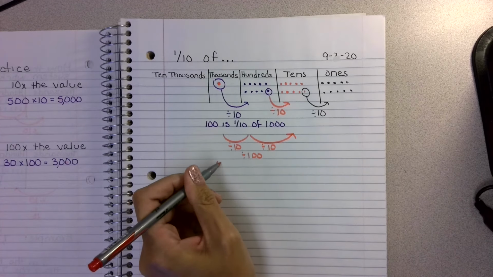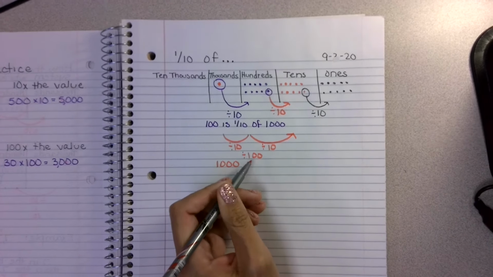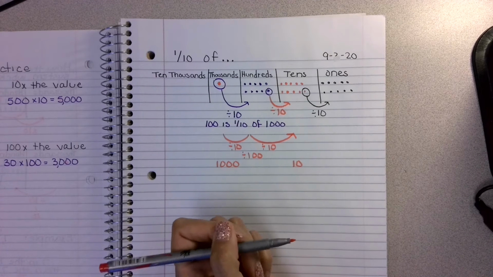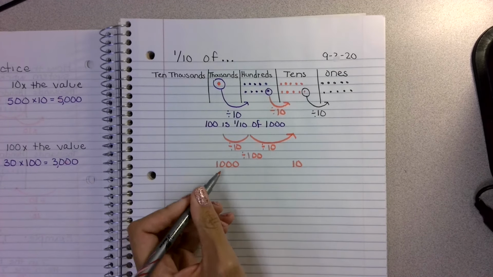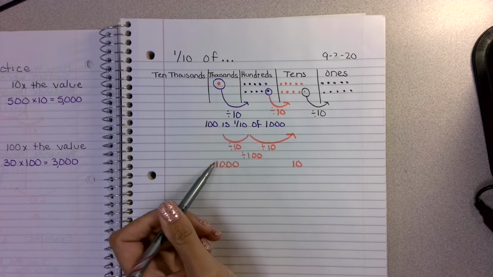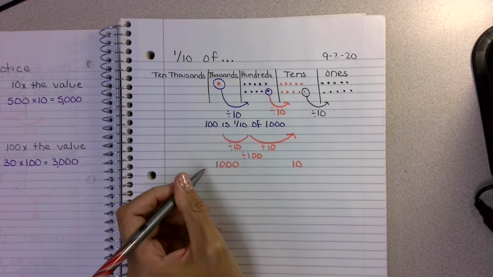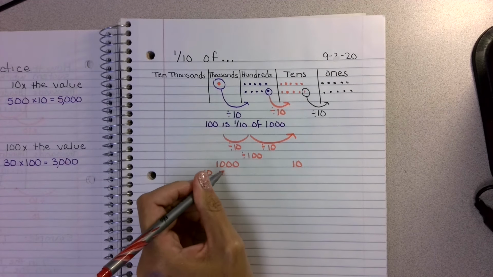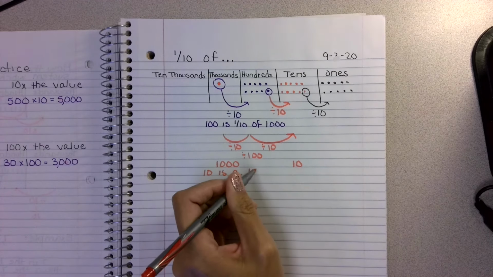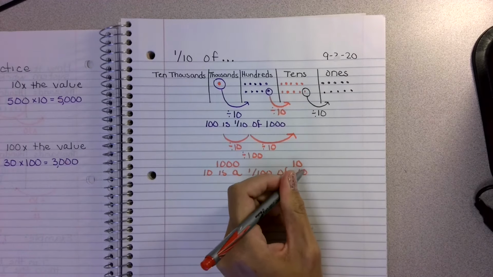So I took 1,000, I divided it by 10, got hundreds, divided by 10 again, and got tens. So I could say that one $10 bill is a 1/10 of 1,000. So 10 is, or not 1/10, 100th, I'm sorry, 100th of 1,000.